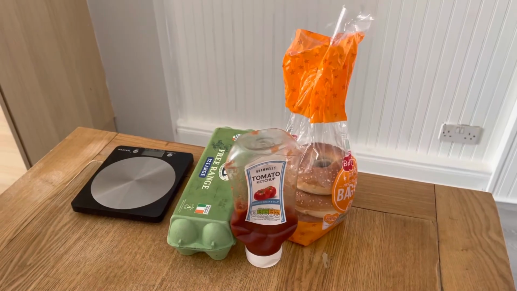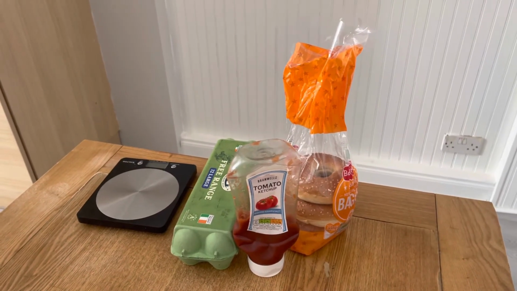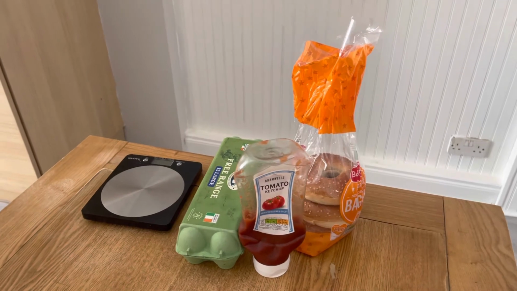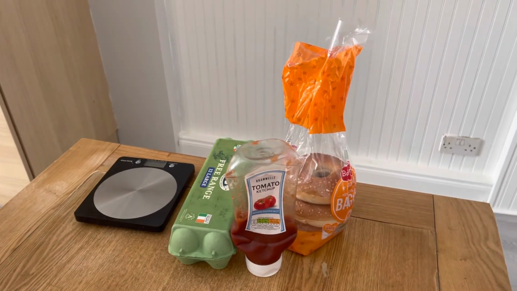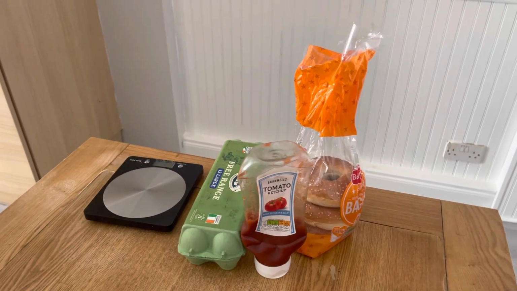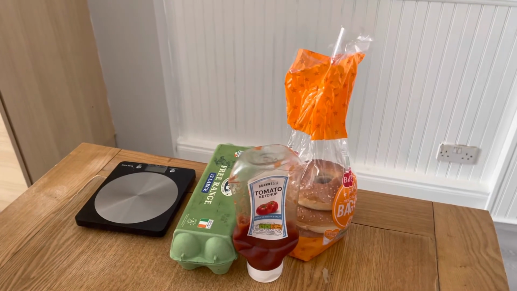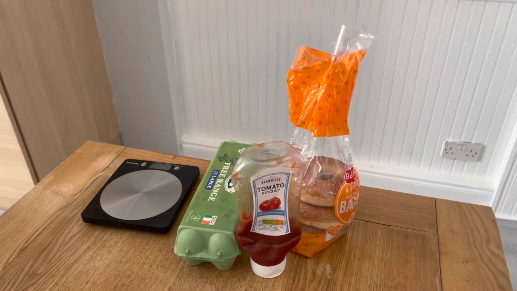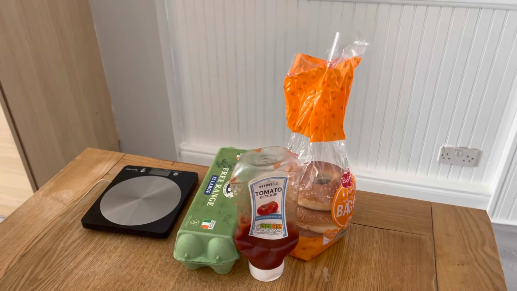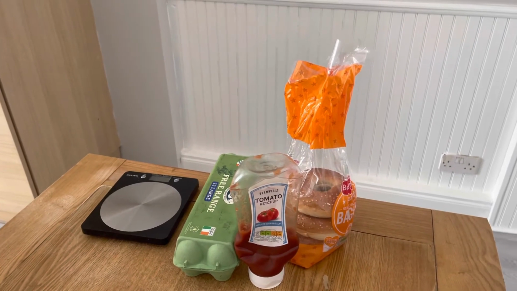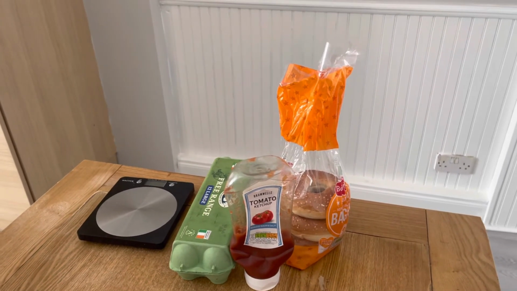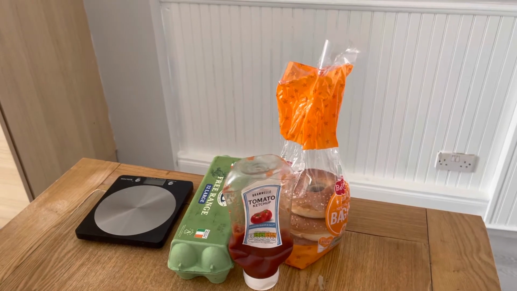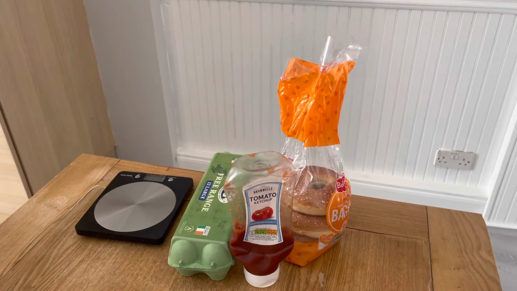Okay guys, so now I'm going to track a breakfast meal that I might have a couple of times a week, and this is how you are going to do it also. Okay, so as you can see there on the right I have bagels, in the middle I've got some ketchup, and on the left I've got some eggs. This little device over here in the left hand corner is also a food scales or a weighing scales, which is going to be really beneficial for when we are tracking.